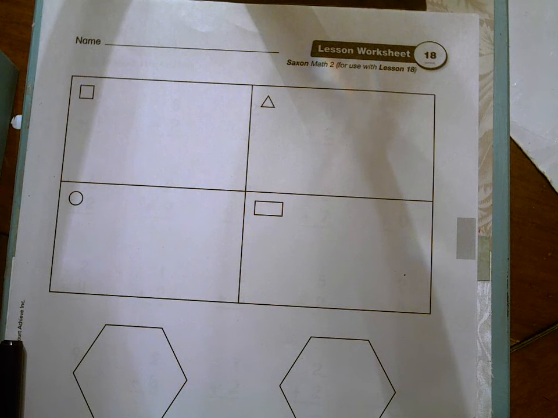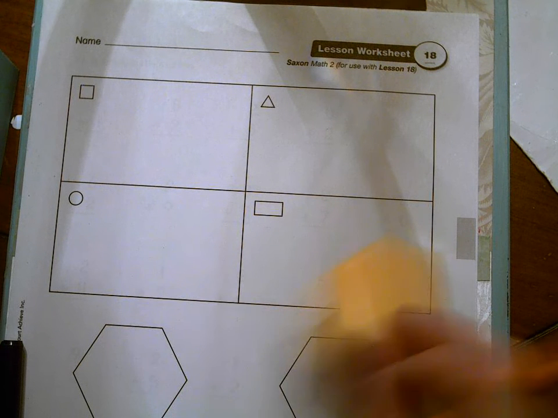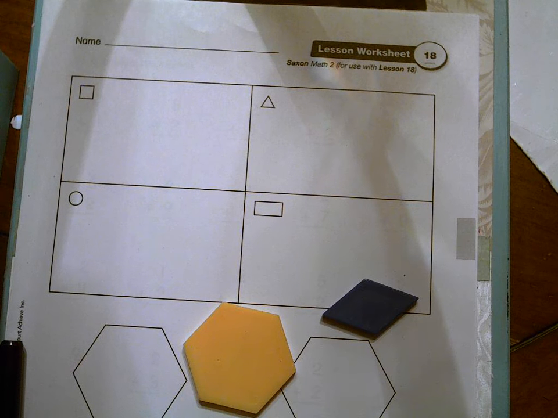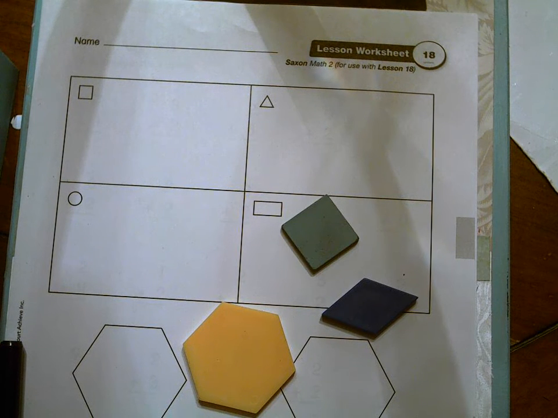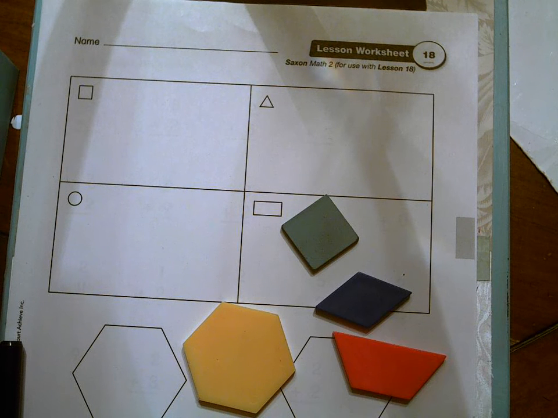And we want to get out those pattern shapes that we colored at the beginning of the year that I said we would probably continue to use for quite a while, at least through the first quarter, and we want to get some of those out. I'm going to pull out some of my pattern shapes here and see what we have.